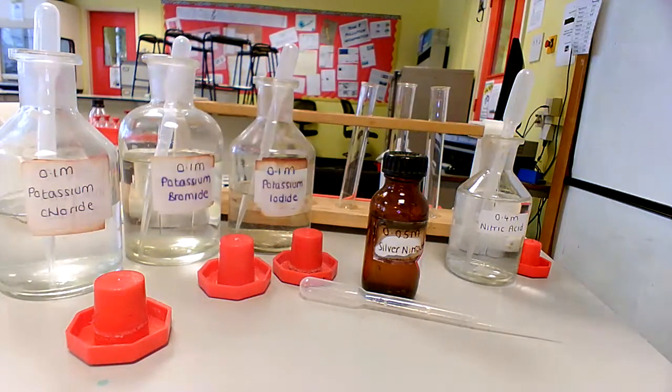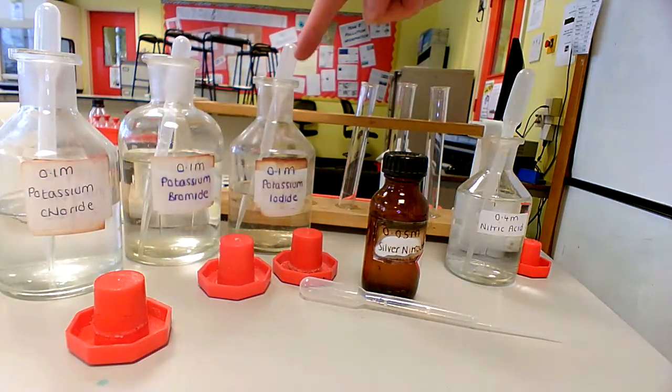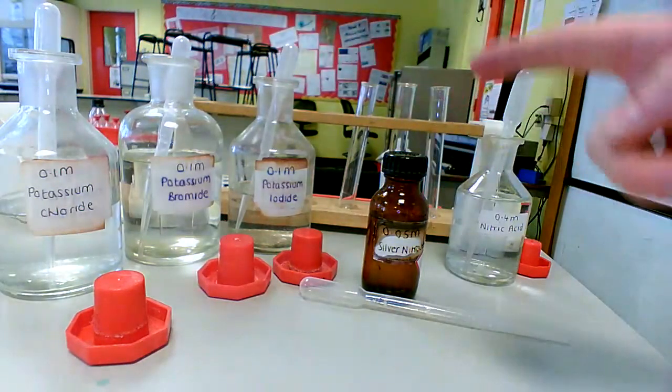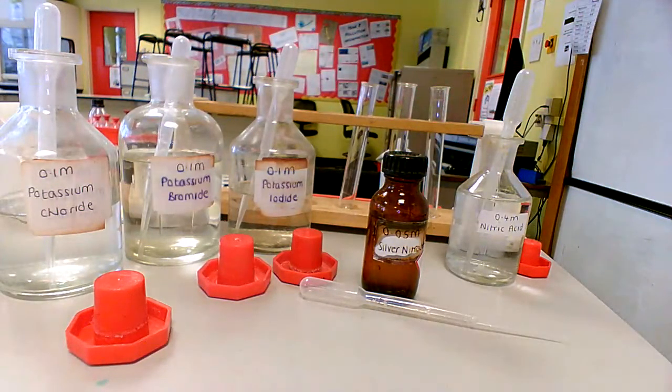So we're starting over here with potassium chloride, potassium bromide and potassium iodide, which are all solutions of potassium halides. So what we're going to do is carry out the test to prove whether we've got chloride, bromide or iodide ions present. Now we obviously know which one is which here, that's the whole point, but if we had an unknown substance then we could carry out this test and identify which halide ion was present.